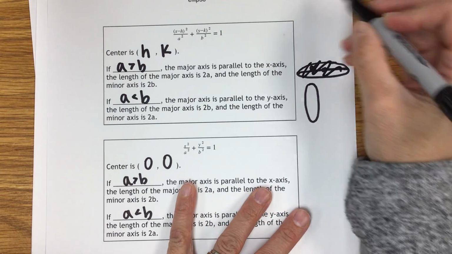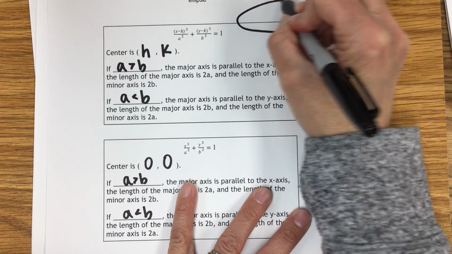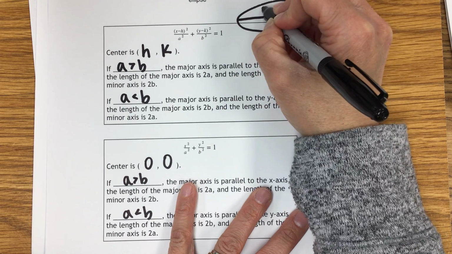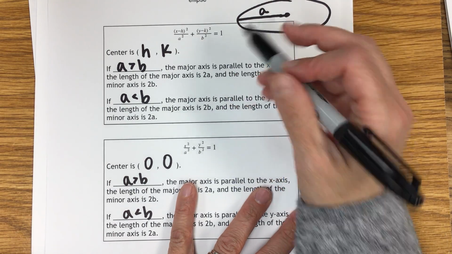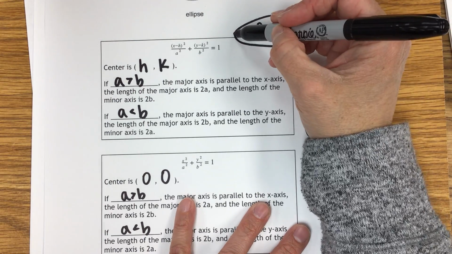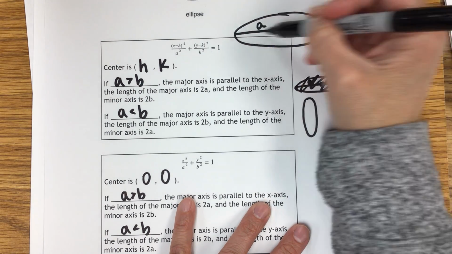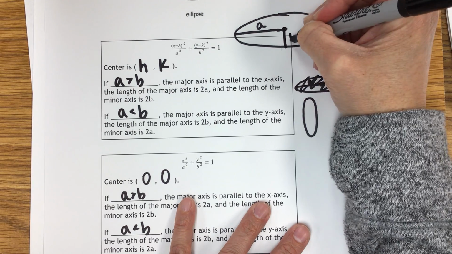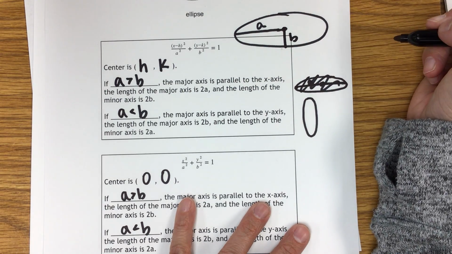I'm going to redraw this a little bit bigger. The distance from here to here is going to be a. So when it says 2a, it means from here to here is double that. The distance from here to here will be b.